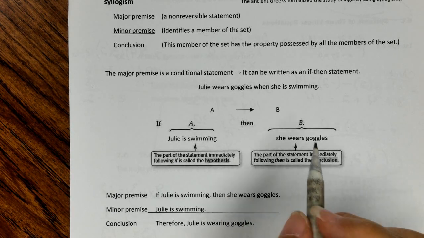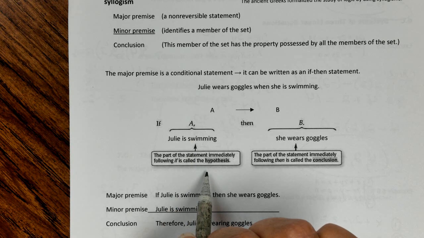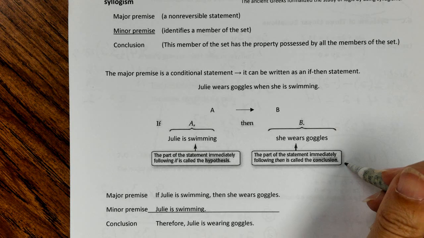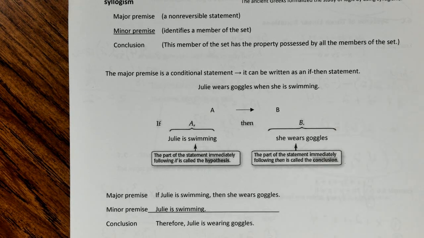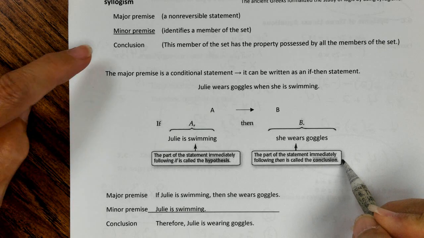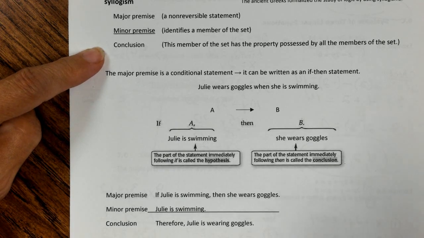The if part is called the hypothesis. The then part is called the conclusion. So a major premise can be written into an if-then statement, and the then part is called a conclusion, not to be confused with the conclusion of a syllogism. That's not the same thing.